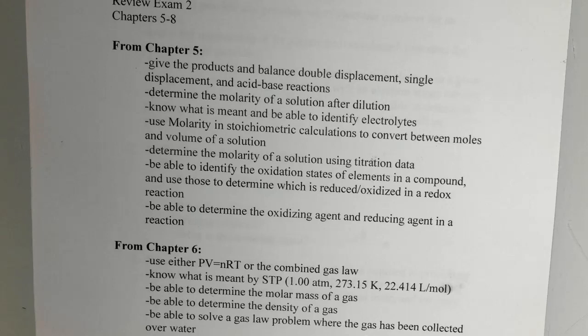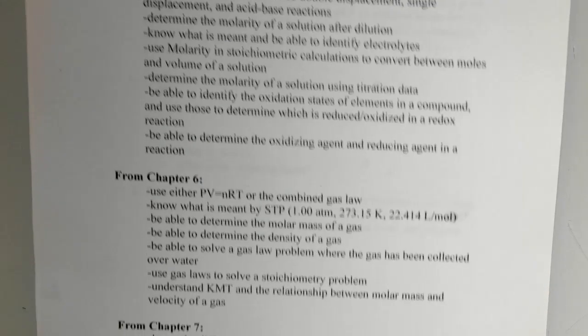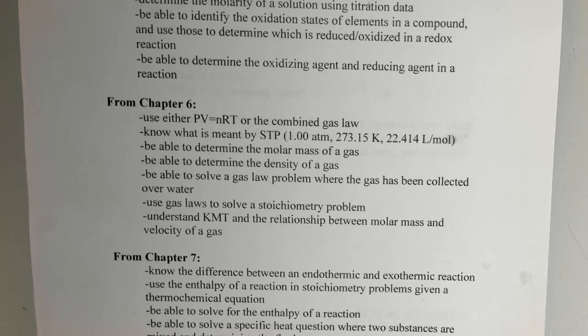Figuring out what's reduced or oxidized, and with that, what's the reducing agent and what's the oxidizing agent. I've got an example coming for that. Then when we got into chapter 6, we got into gas laws. And most of this is a review from Intro Chem.